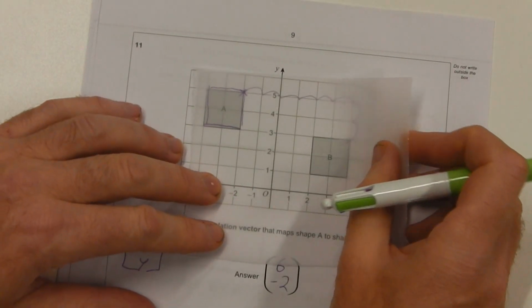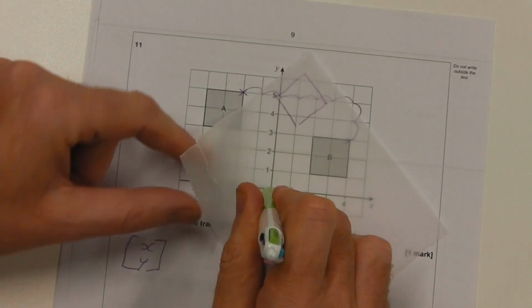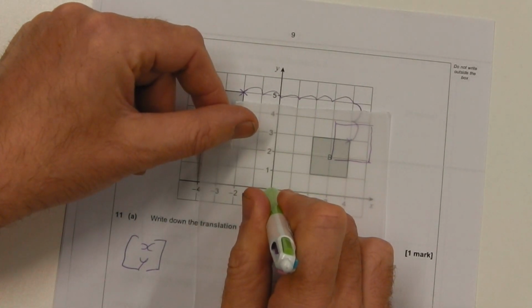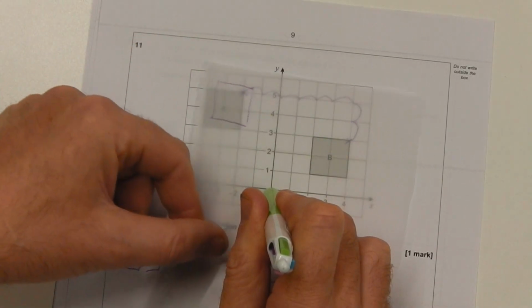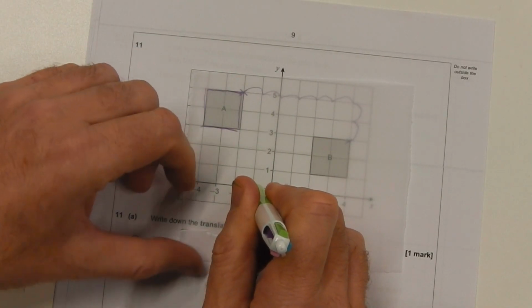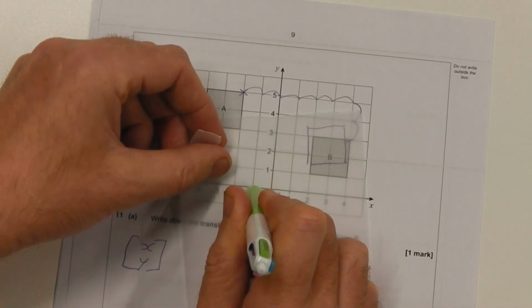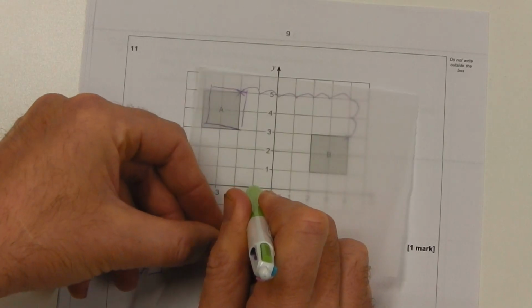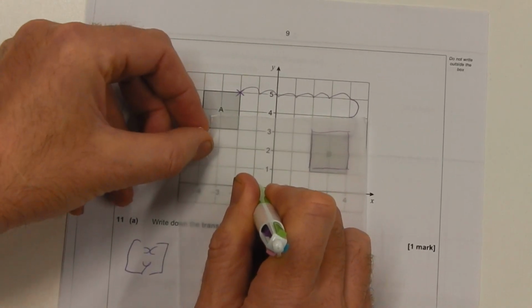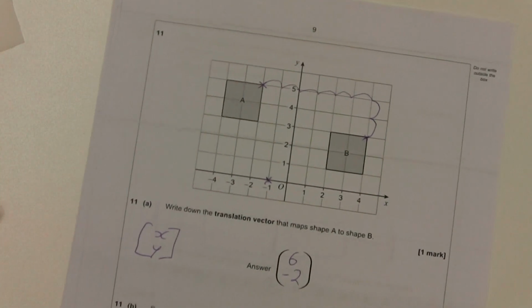And to turn it, well, if I put it at 0, 0 at the origin and I turn it, it misses, doesn't it? Okay. So I'm going to come back and I'm going to come across 1 to there. And if I turn there, it goes exactly to where it needs to be. Okay, so from there to there. So that is my center of rotation.